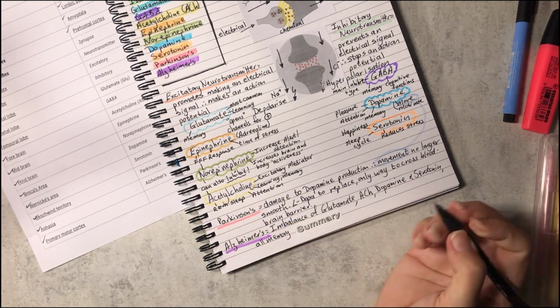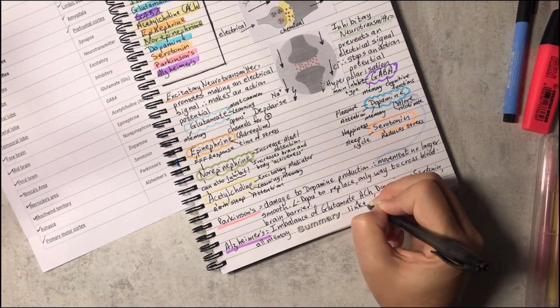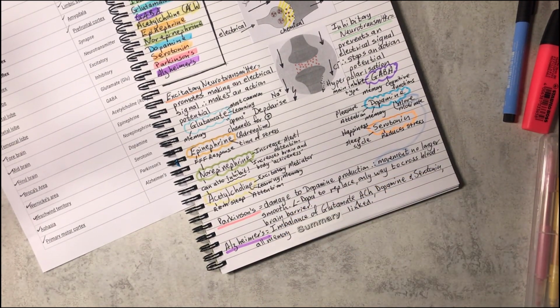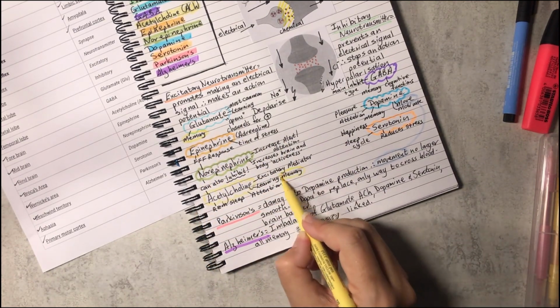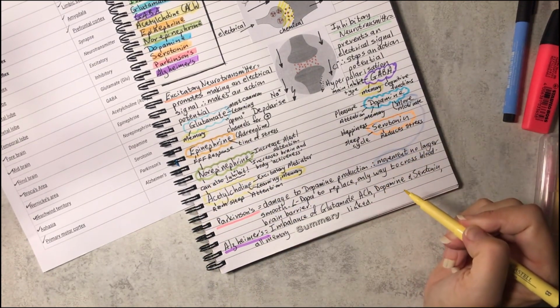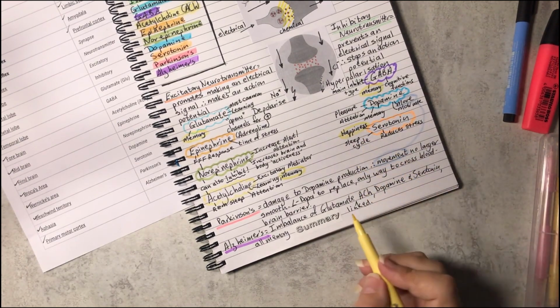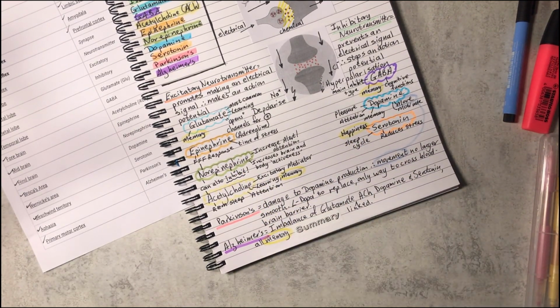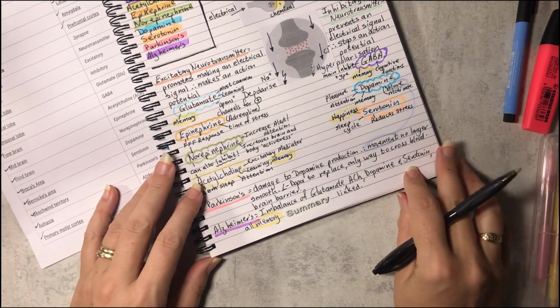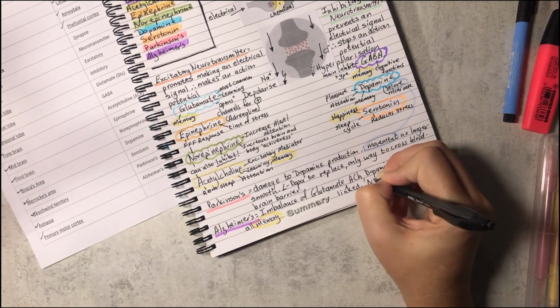And so the treatment for Alzheimer's is NMDA, which is N-methyl D-aspartate. It is a glutamate receptor, so it's going to help you pretty much get that glutamate to do what it needs to do. It will only take care of the symptoms. It will not remove that disorder from the brain.